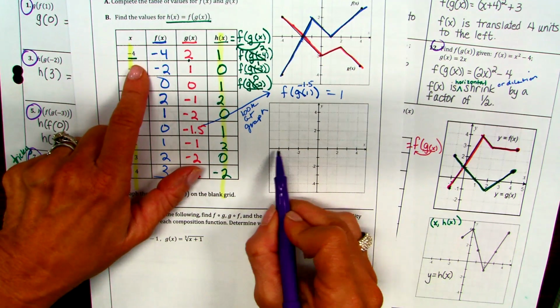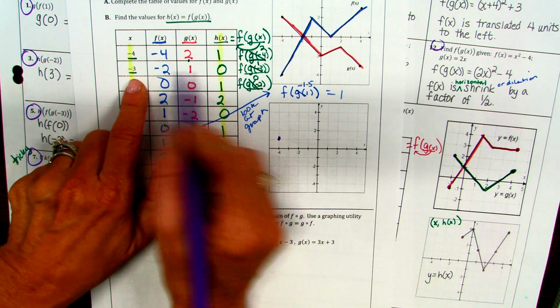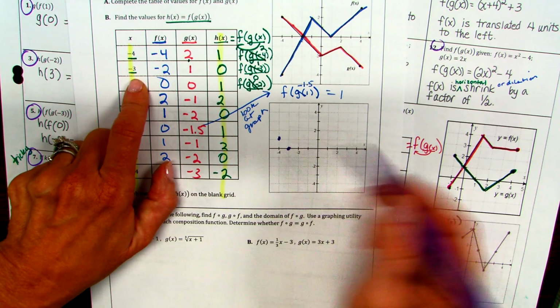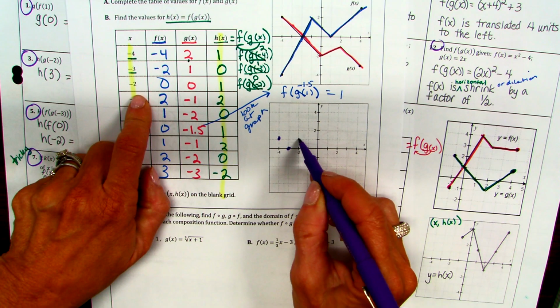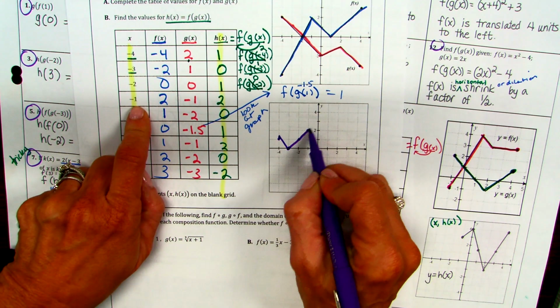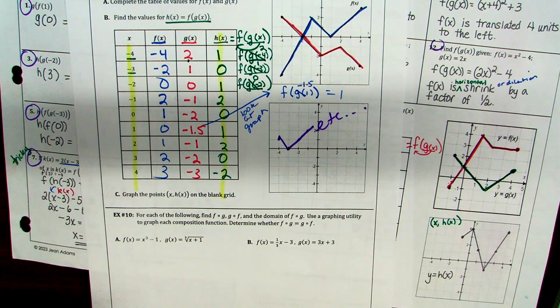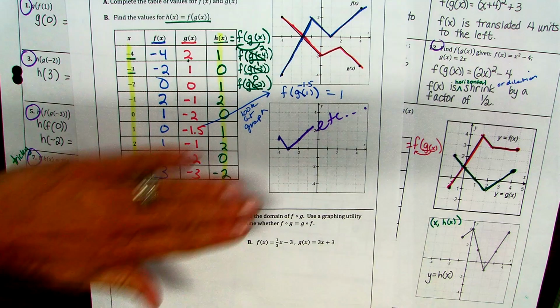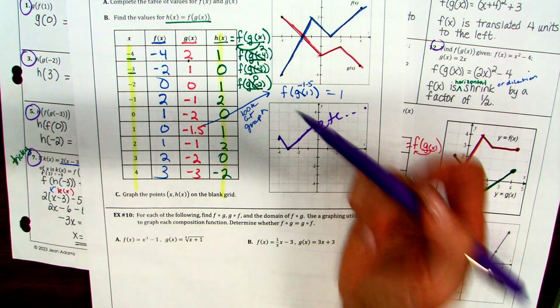So you would have done like, guys, listen real quick, -4, 1, -3, 0, and so on. Okay, -2, 1, -1, 2. And so then you would have just connected those dots, etc. Okay, just plotting those points. So when you do the one in the homework, it's much shorter than this table. Go ahead and graph the x and the h of x.